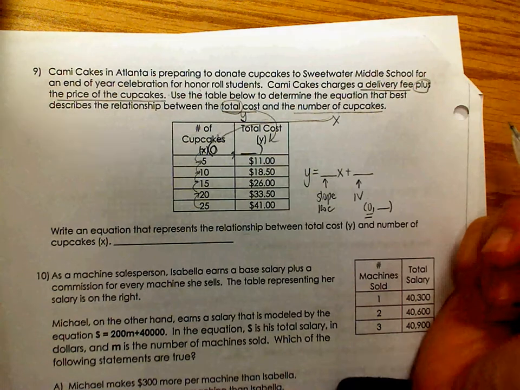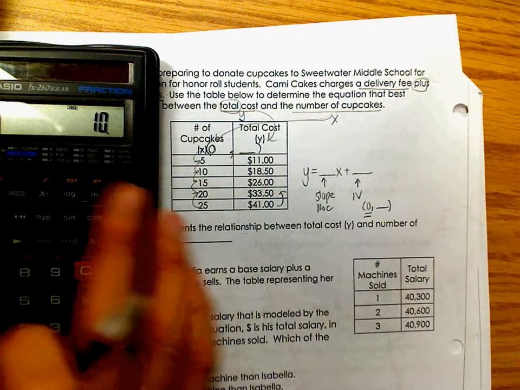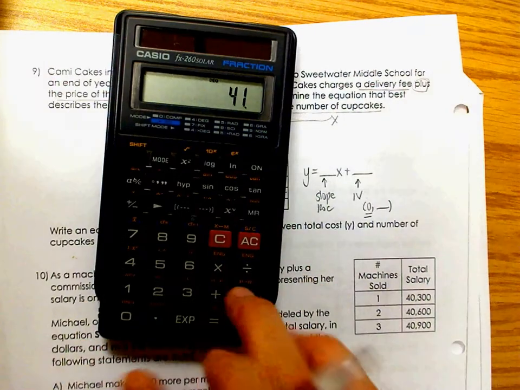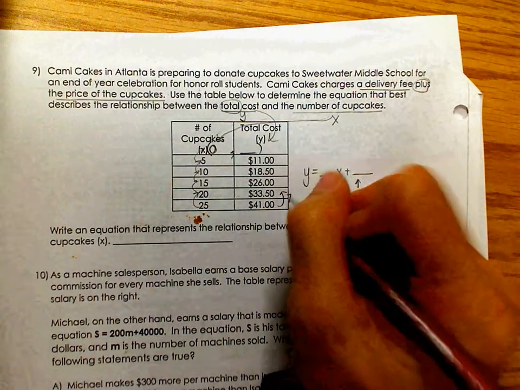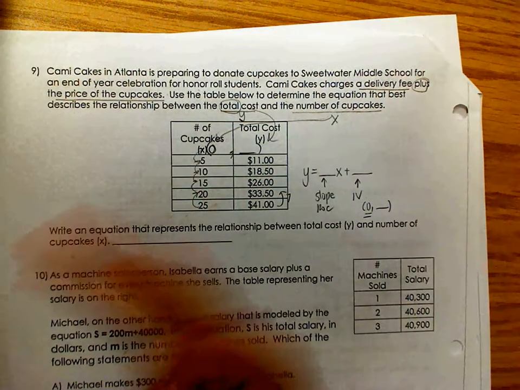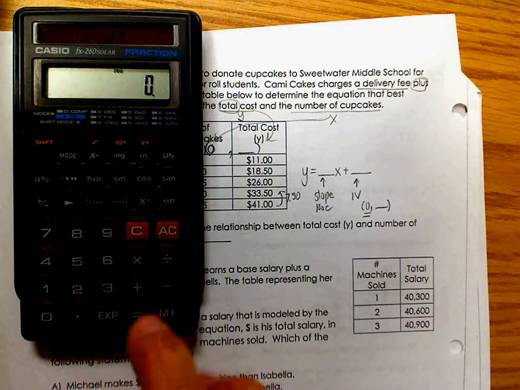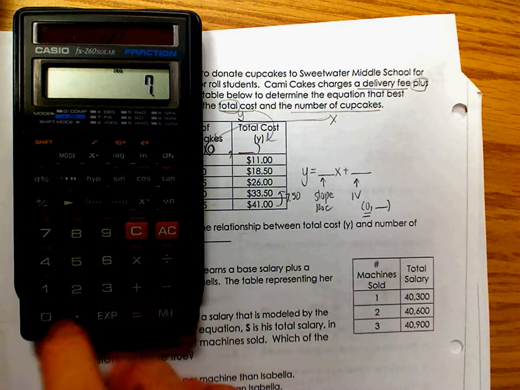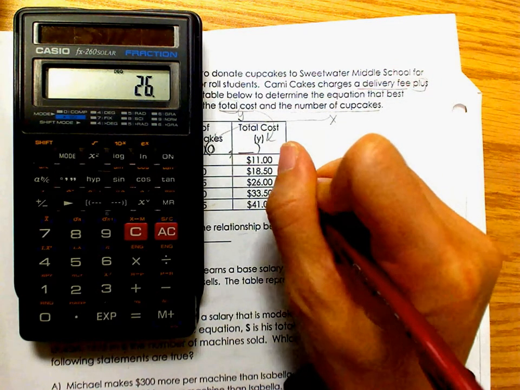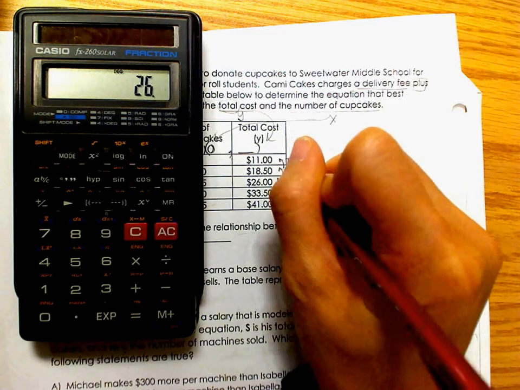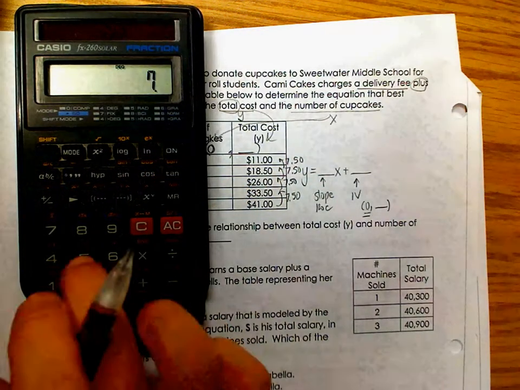So let's see what's happening here. How did it go from 41 to 33.50? Let's see, I'm going to subtract 41 minus 33.50. So it went down 7.50. Let's see, 7.50, 7.50, and then 7.50. So if you take $11 and subtract 7.50, you get 3.50.